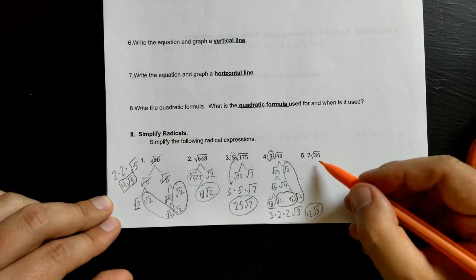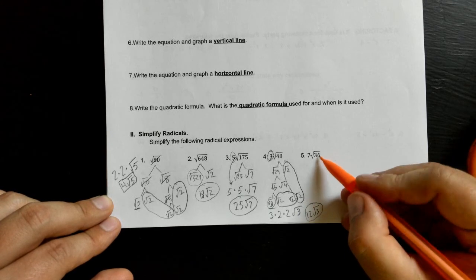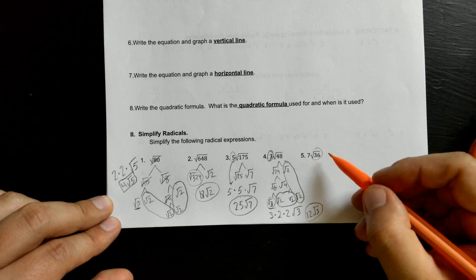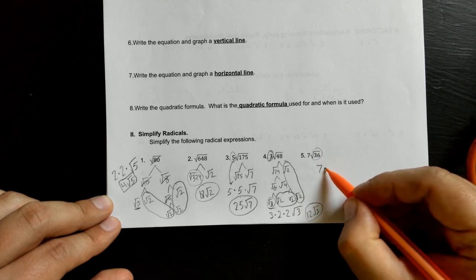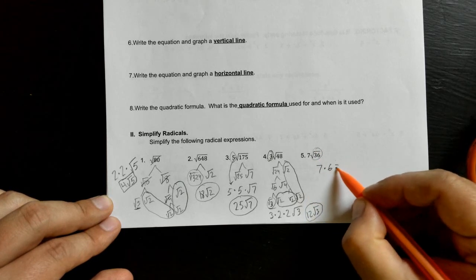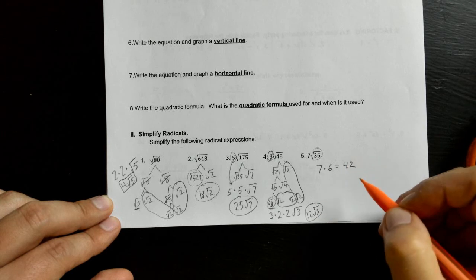And then the last one, honestly, it's kind of a trick question. So the square root of 36 is nice. That's just 6. So it's 7 times 6, which is 42.